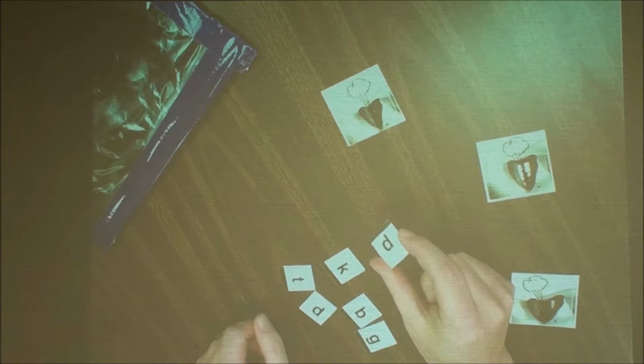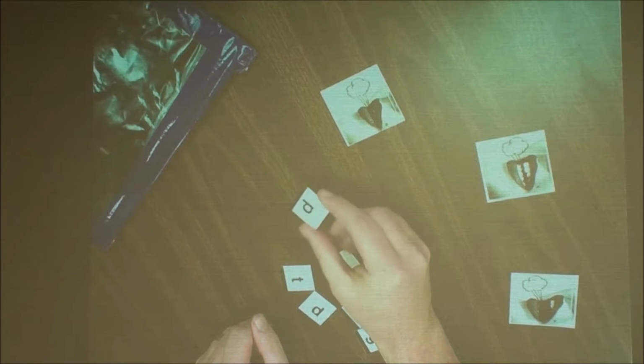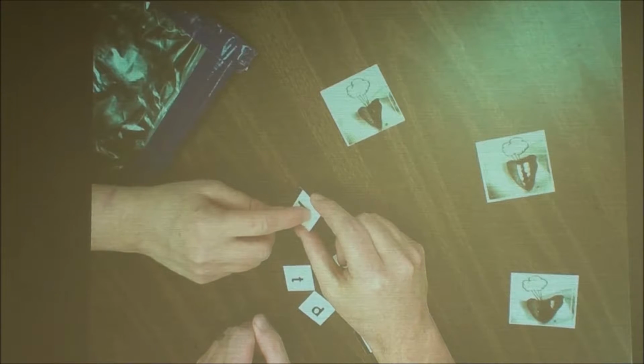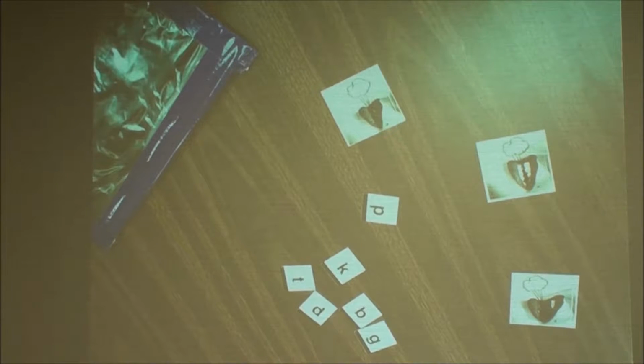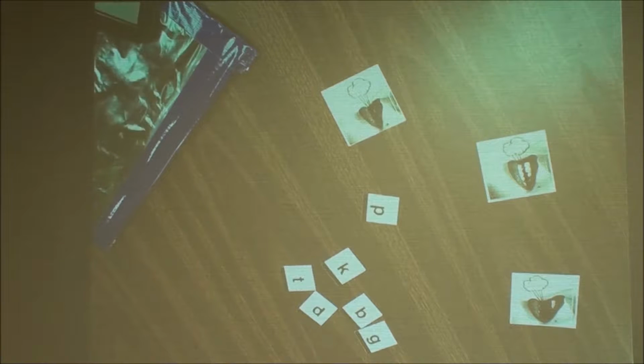Okay? Can you trace that for me and can you talk how I just talked? Line down, come back up, and circle at the top. Okay, very good. Now, can you write in the air what you just did? Line down, line up, circle. What direction do you go?